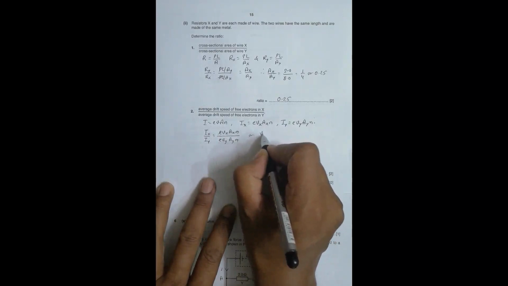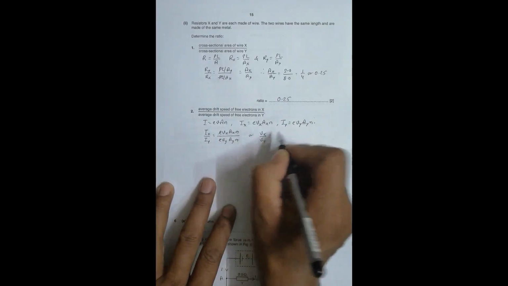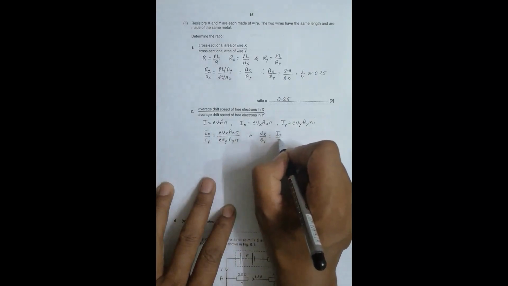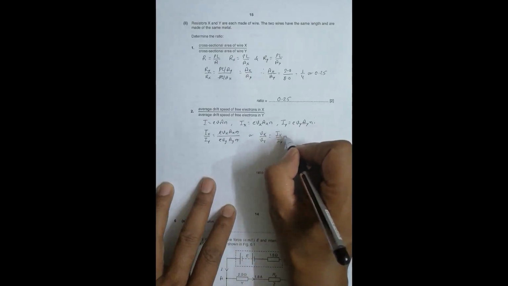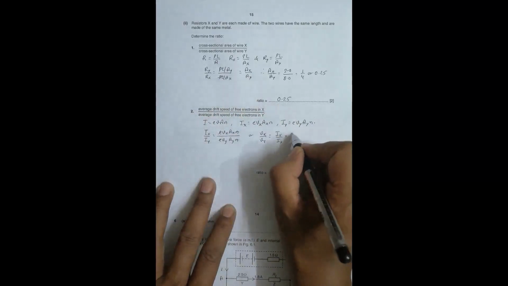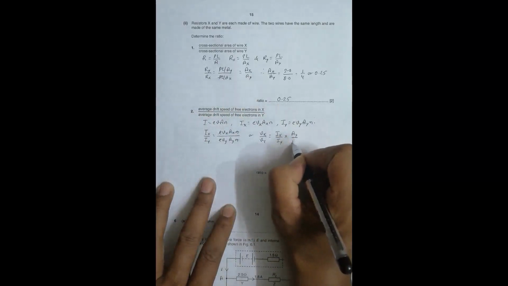So I must have Vx by Vy equal to Ix by Iy into Ay by Ax. Now again let us go for Ix and Iy here.